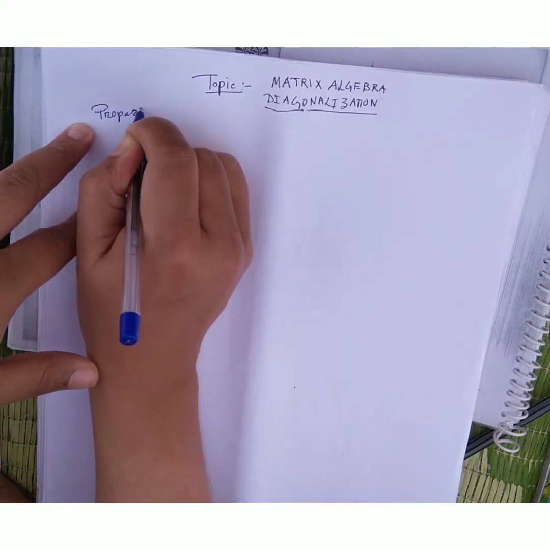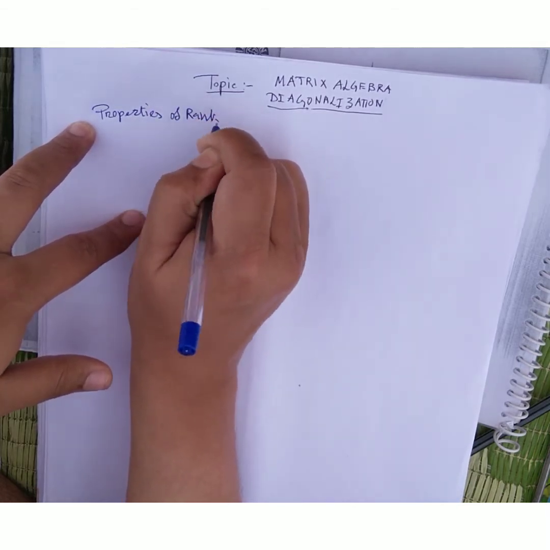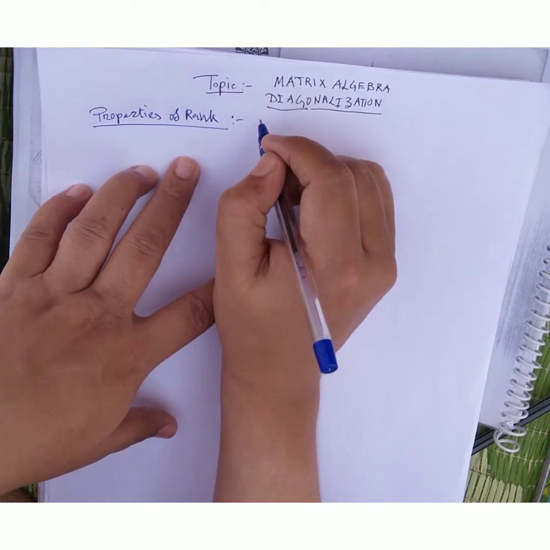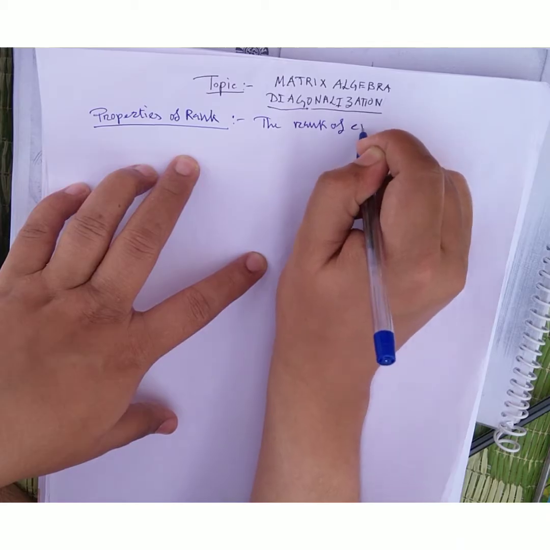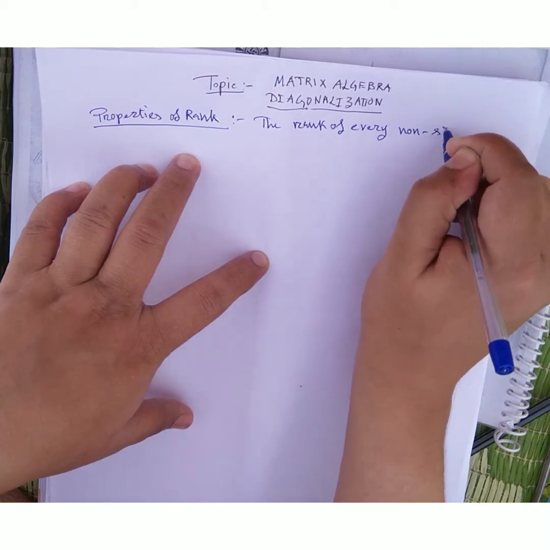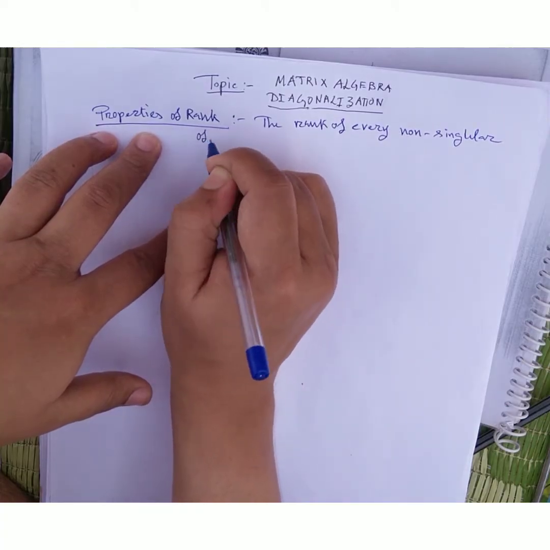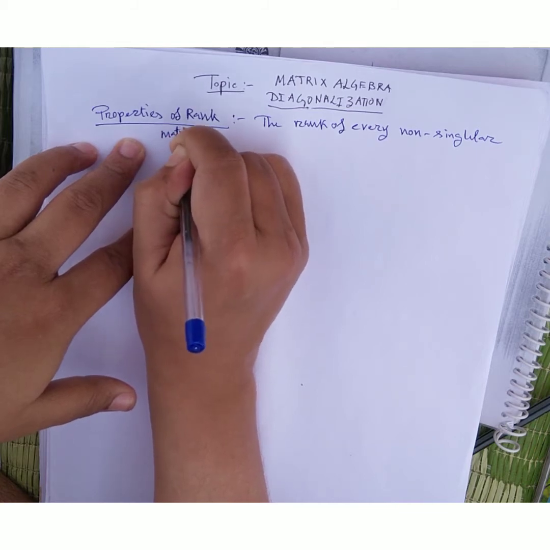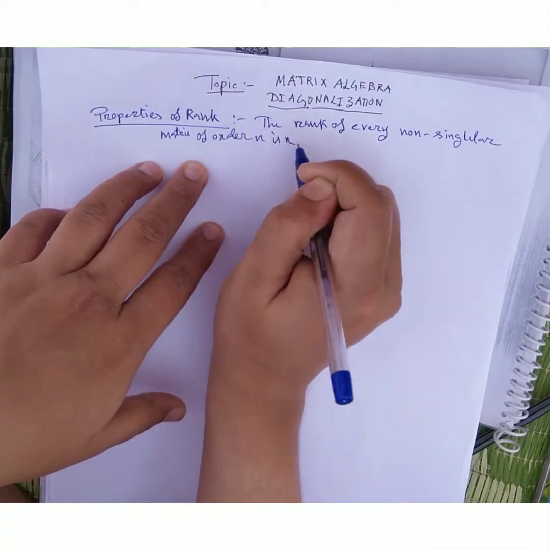Properties of rank. The rank of every non-singular matrix of order n is n.